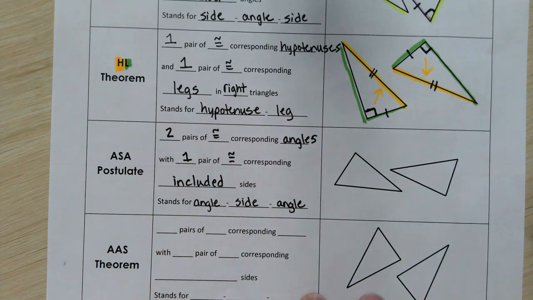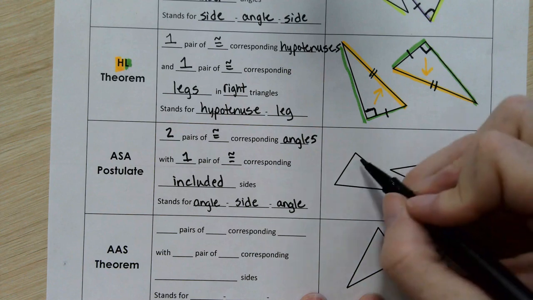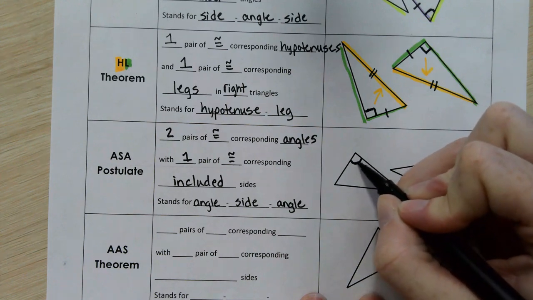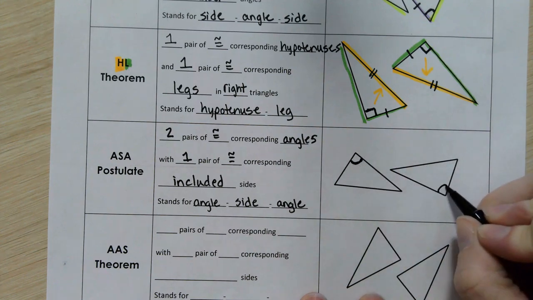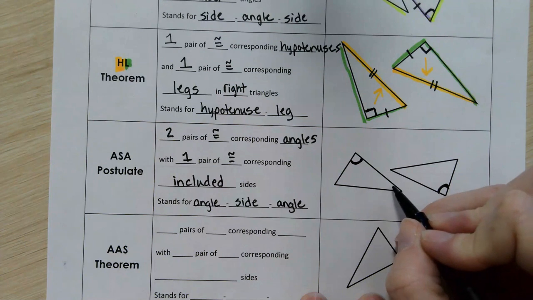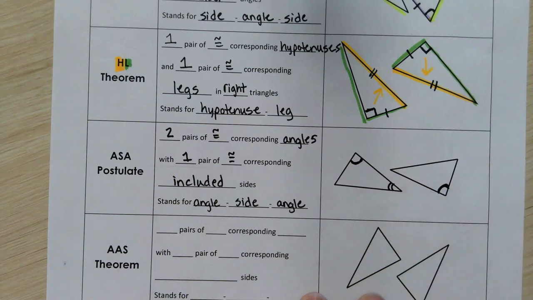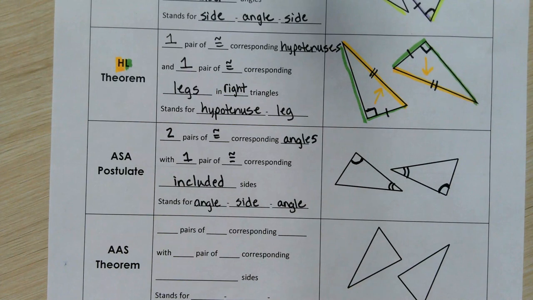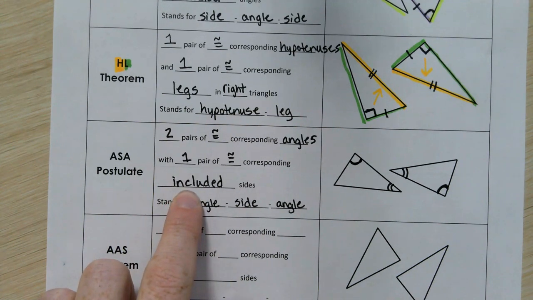So first off, let's mark our two pairs of corresponding angles. That might happen here with that top angle being congruent to here, that bottom angle. That would be one set of corresponding congruent angles. And then let's go with this angle here also being congruent to this angle there. That would be our second pair of congruent corresponding angles. Then we need to also have information about the included side.